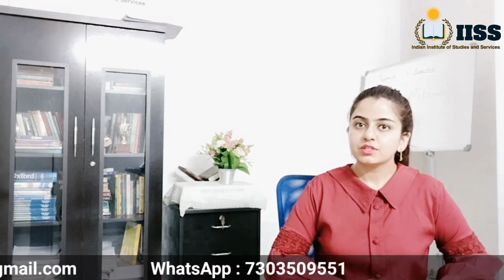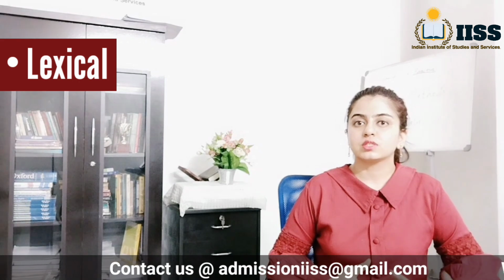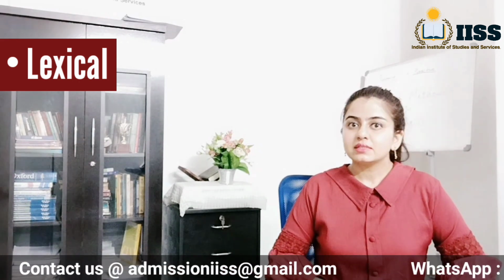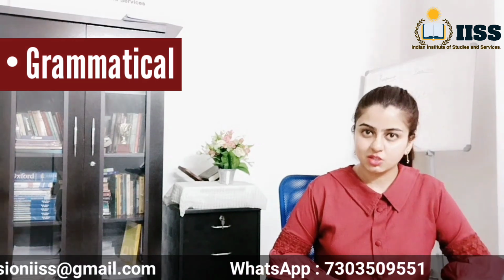So the first one, while analyzing a text from the discourse analysis point of view, is the lexical unit, where we see the styles and the collections and selections of words and phrases and the styles which are very individual to certain authors. Secondly, we have the grammatical unit of the discourse analysis method. Then we have the third one, the semantic unit or the semantic analysis of a text.